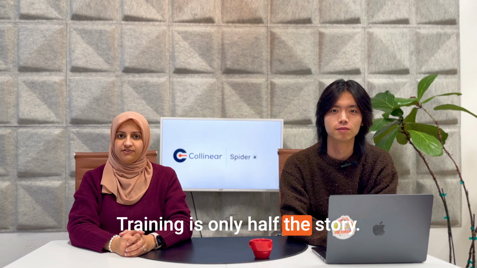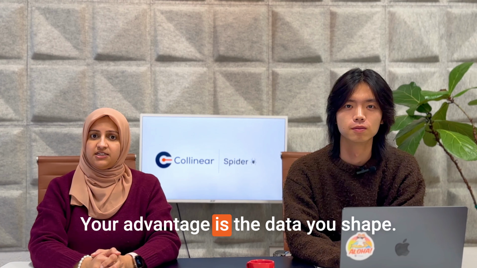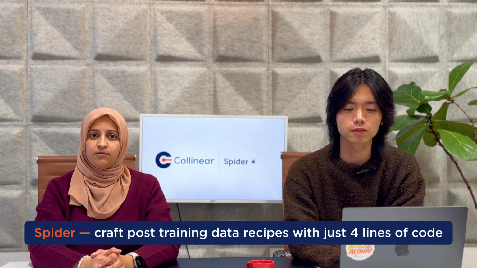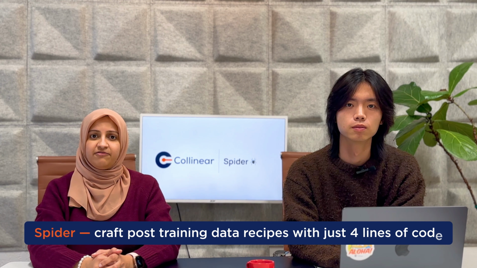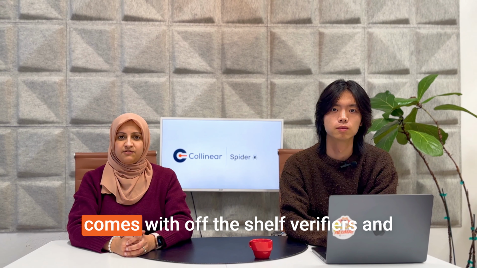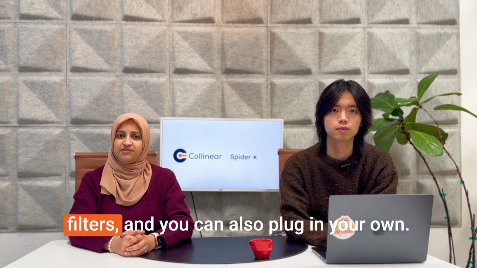Training is only half the story. Your advantage is the data you share. Introducing Collinear Spider, an open, extensible way to craft data recipes and produce clean, usable data fast. Spider comes with off-the-shelf verifiers and filters, and you can also plug in your own.